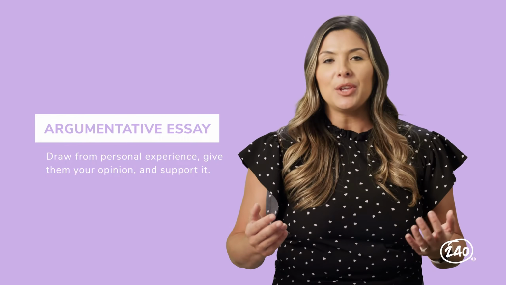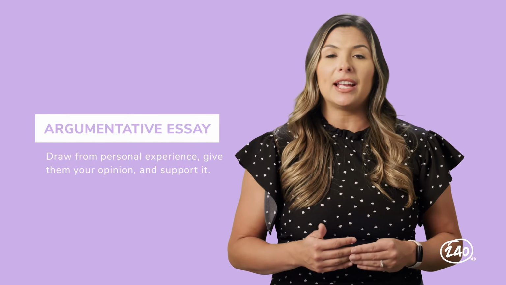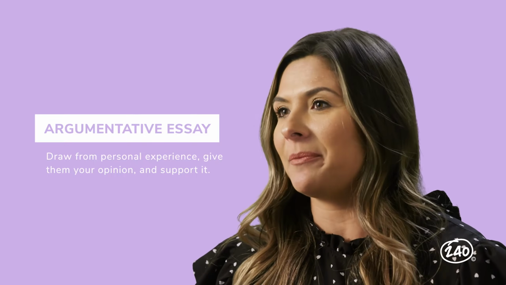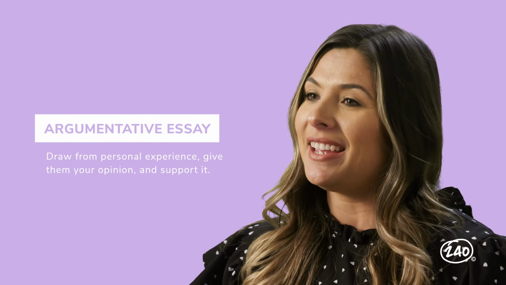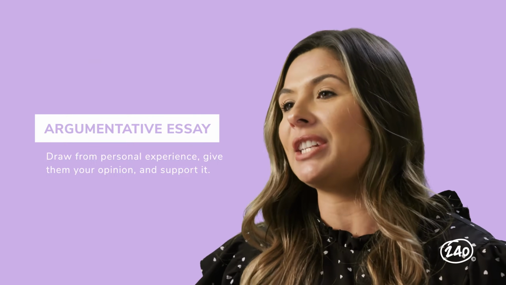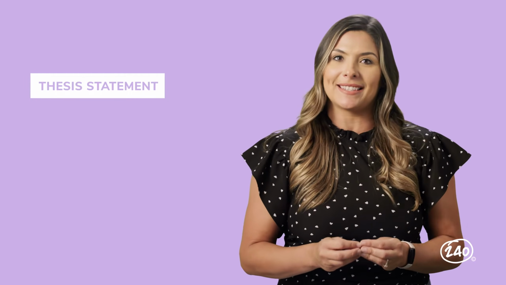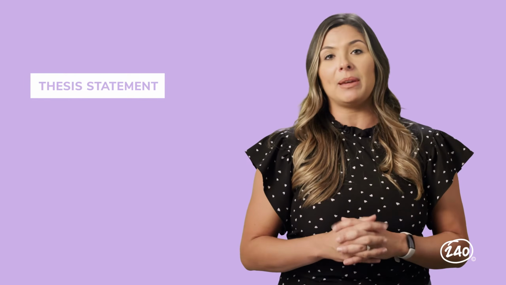For example, you could be presented with a prompt that argues that animal testing is cruel and should be banned. Notice that this prompt supports a clear position. It's up to you to decide whether or not you agree with that position and then clearly articulate your stance in writing. A big tip here is to write a strong thesis statement. It's pretty much the most important sentence in the argumentative essay.